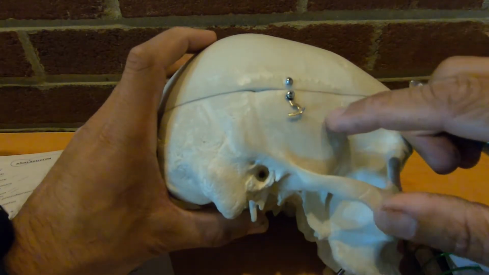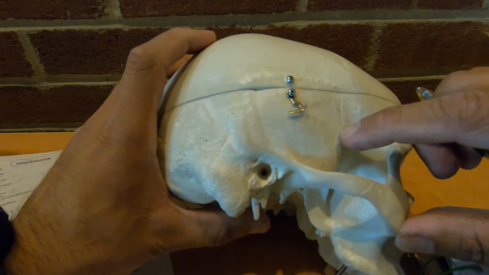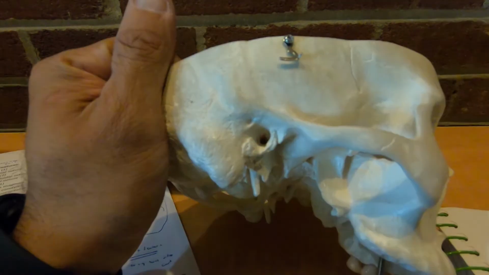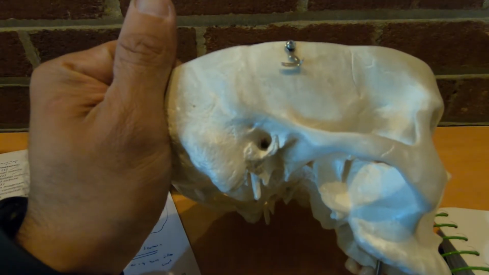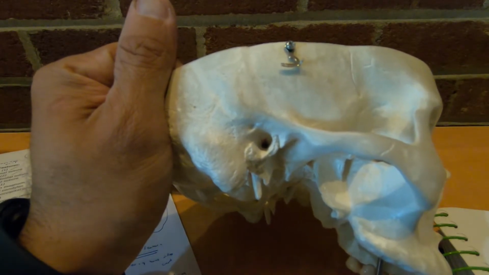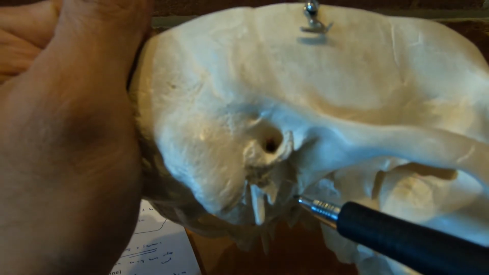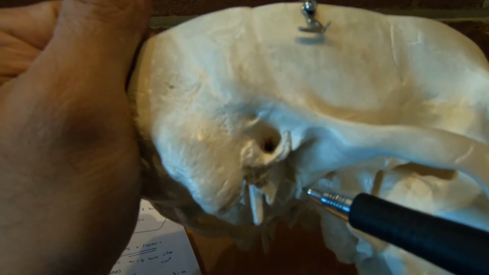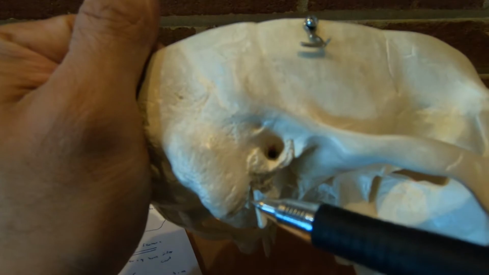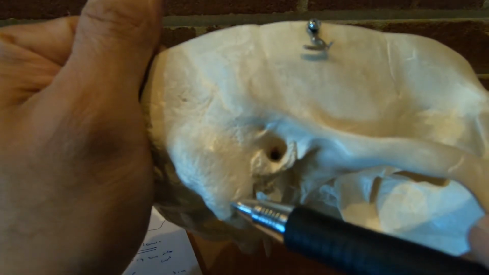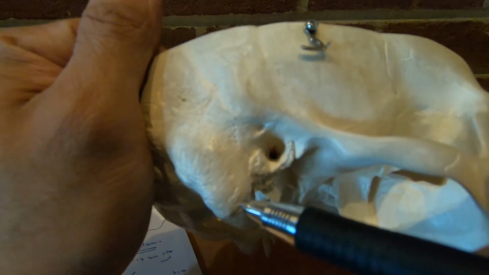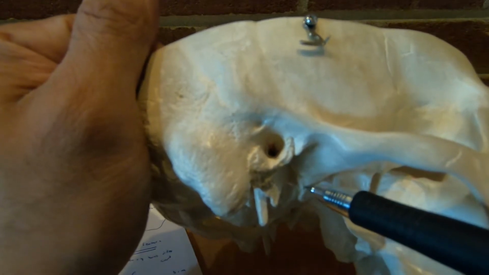And lastly, we will also come across the styloid process. So here's the mastoid process, but over here, as we look inside, that is the styloid process. So definitely make sure that you can distinguish the two: mastoid process, styloid process.